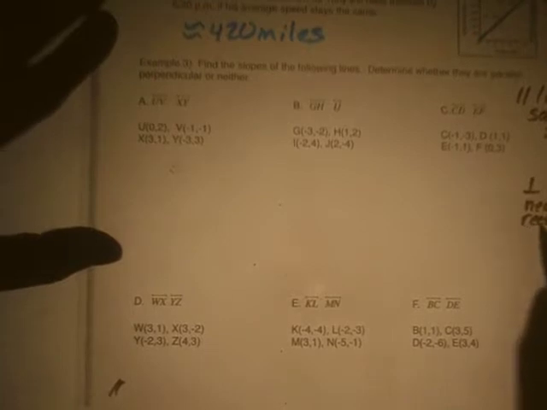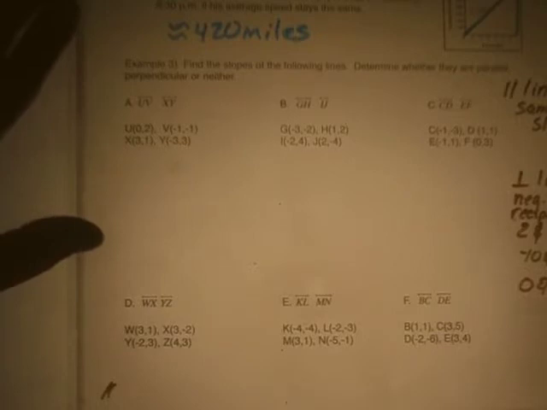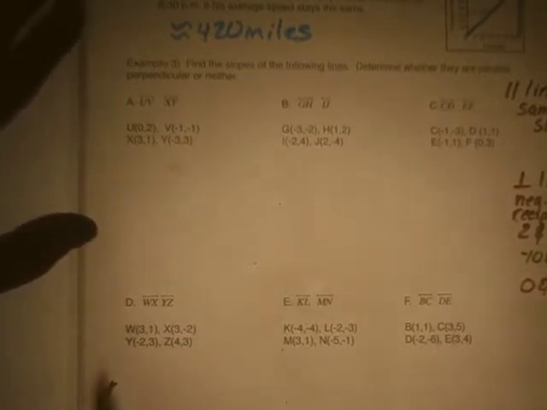That's R-E-C-I-P-R-O-C-A-L-S. And negative reciprocals are like 2 and negative 1/2, negative 10 and 1/10, and also 0 and undefined are perpendicular lines. So we need to look at these slopes and tell whether they're perpendicular, parallel, or neither.